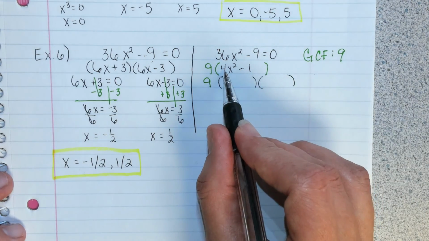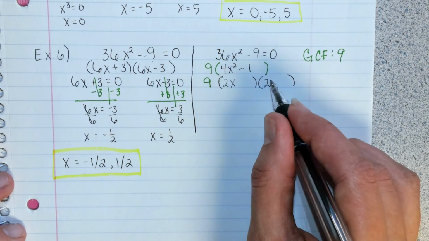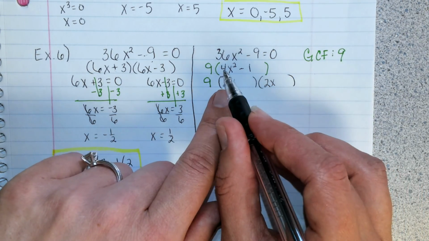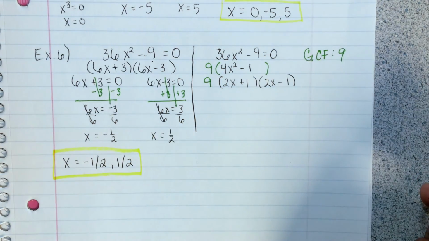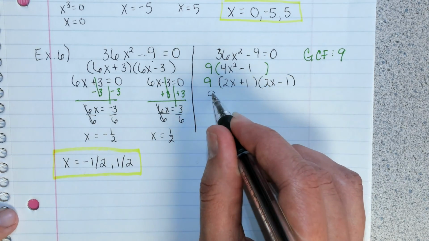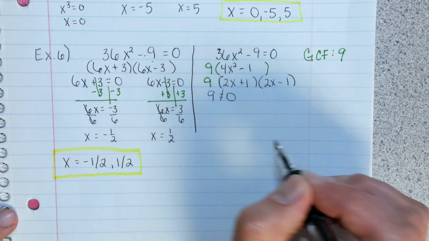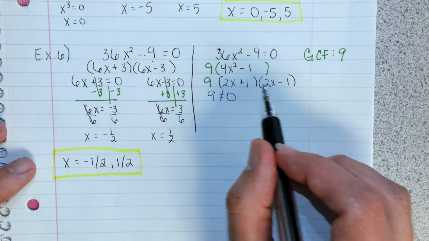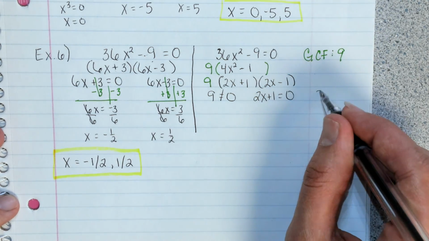Okay, square root of 4 is 2, so 2 goes here and here. To get x squared, we need an x here and here. 2 times 2 is 4. That's why they're both positive, because we want a positive 4. To get a negative 1, we have to have a positive 1 and a negative 1. Now at this point, I set everything equal to 0. And if you notice, when I set 9 equal to 0, is 9 equal to 0? No, it is not. And that's why 9 is not part of the answer. When I set these equal to 0, I get 2x plus 1 and 2x minus 1.